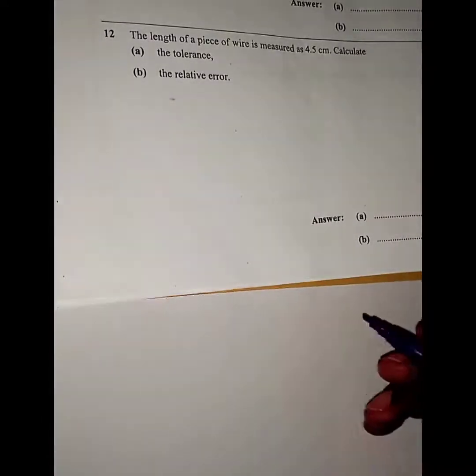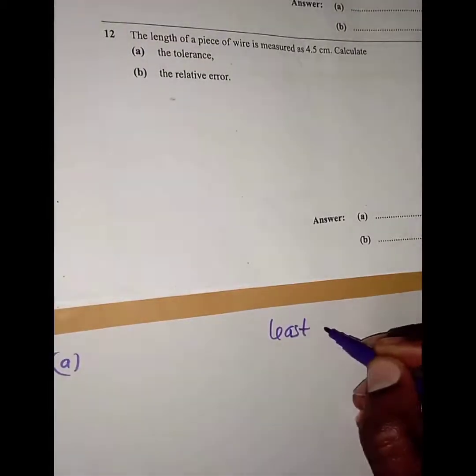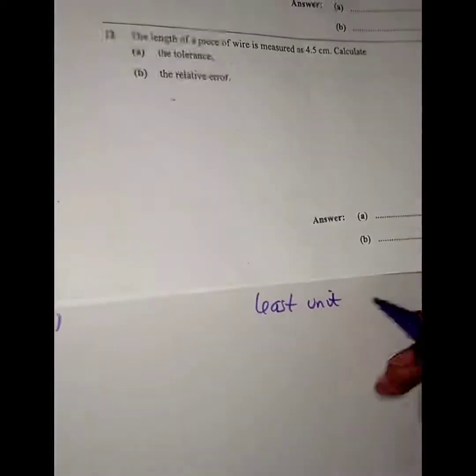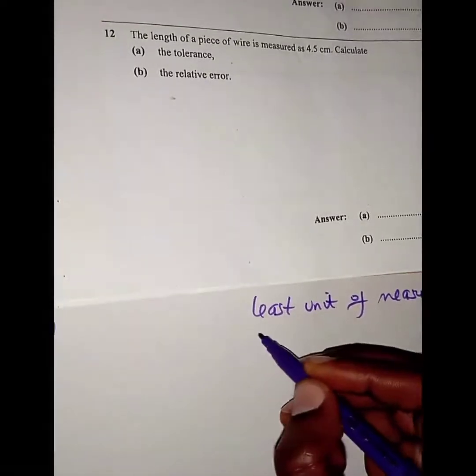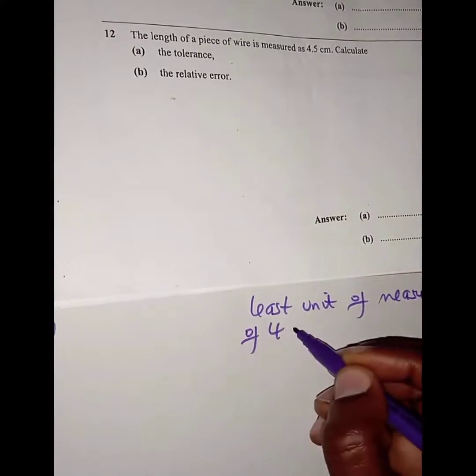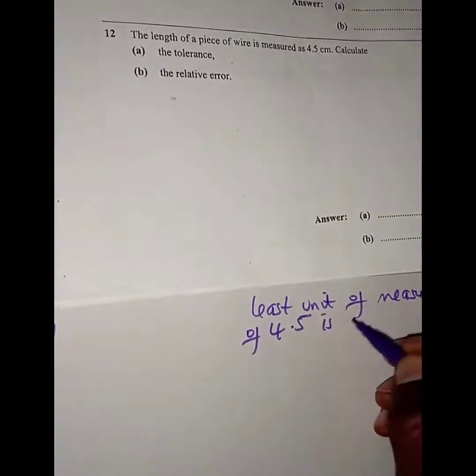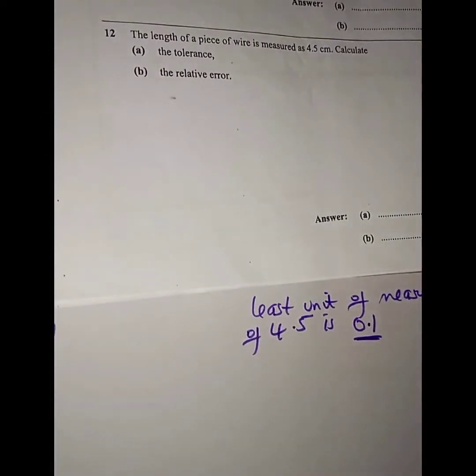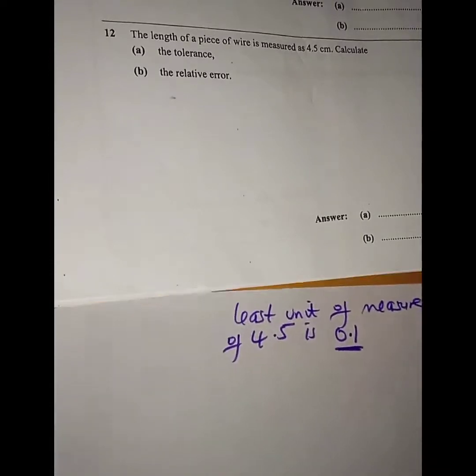Now we need to find what we call the least unit of measure. The least unit of measure of 4.5 is 0.1. So now, look at this. How do we come up with this least unit of measure?